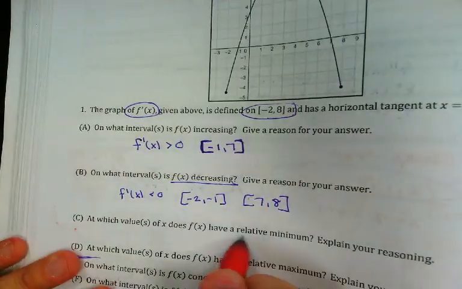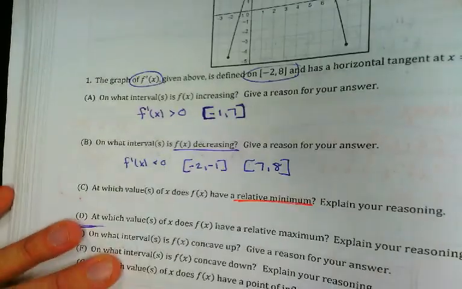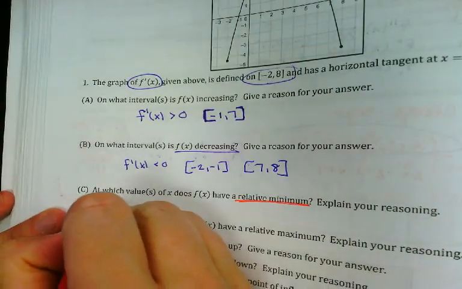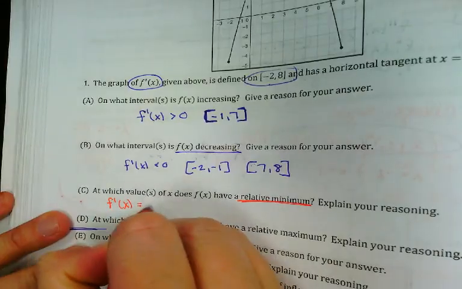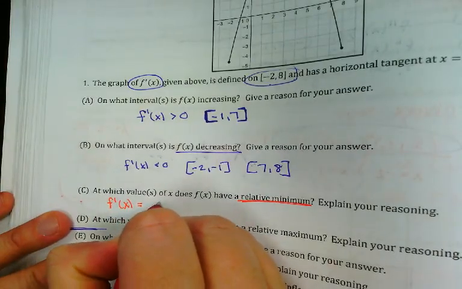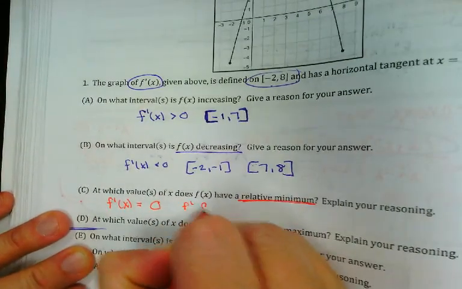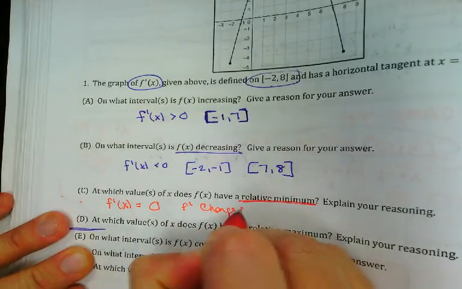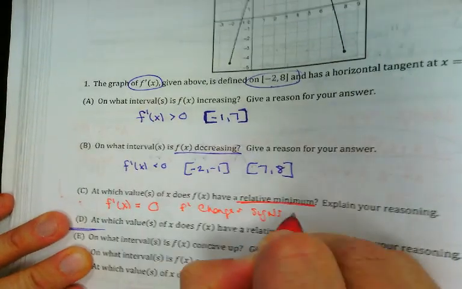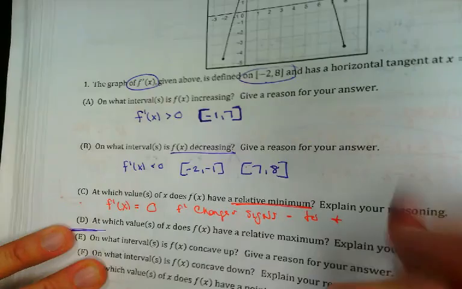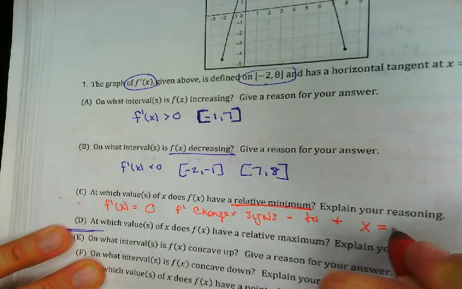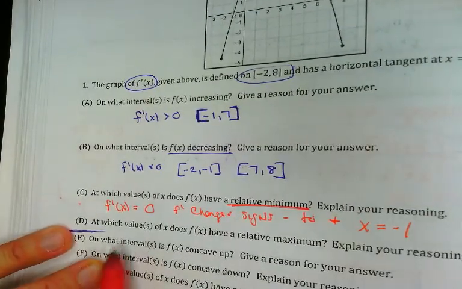Joey, when do you have a relative min? Give me a justification first. When f prime of x changes signs from negative to positive. Yes, I'm going to add one thing in there. F prime has to equal 0, and then f prime changes signs from negative to positive. What value did that happen at? Perfect. So the derivative has to equal 0.